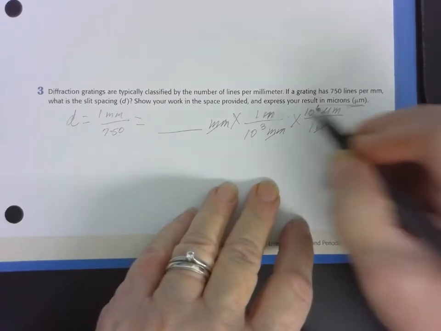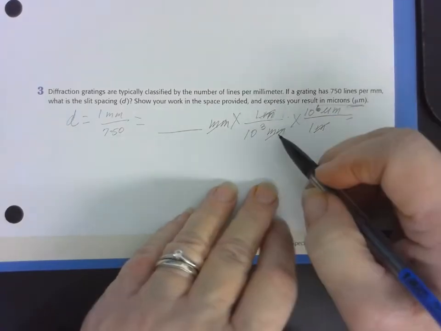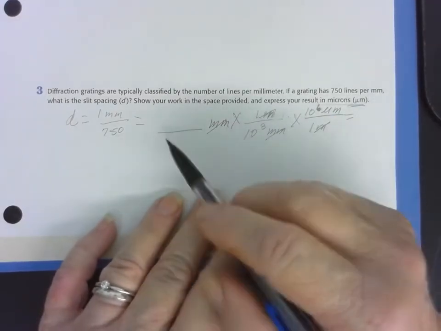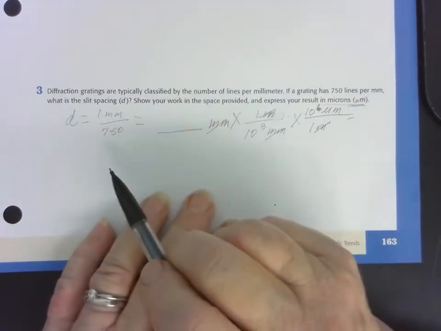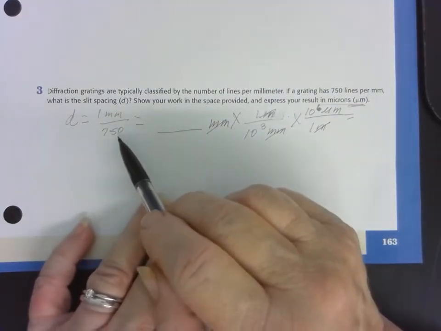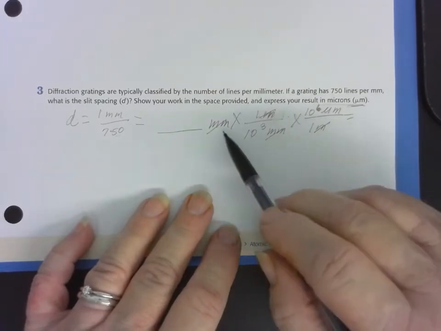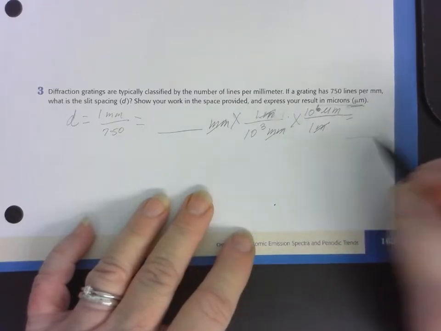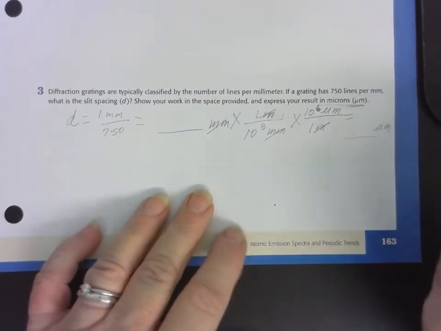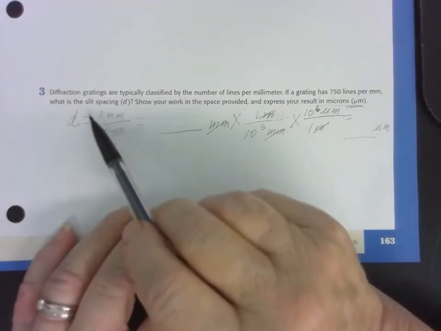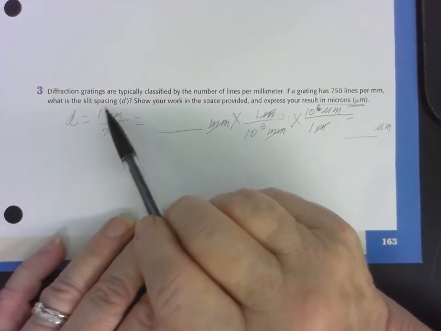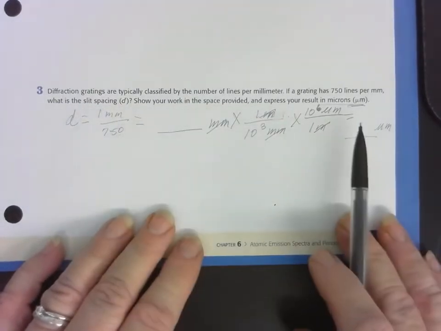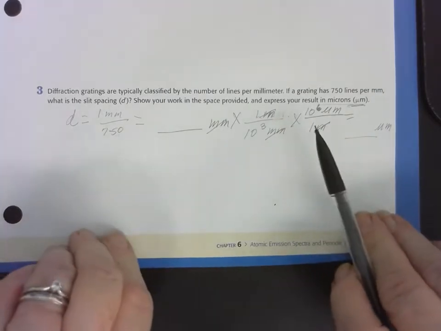So we cross through the meters, and we've already crossed through the millimeters. So when we divide 1 millimeter by 750, we will end up with millimeters, and then we're going to convert those to microns. So we'll end up with our answer in microns, and that's how you solve that. It would be a number of microns. So that is our diffraction slit spacing, and that's our little d for that problem. Now let's go to number 2.